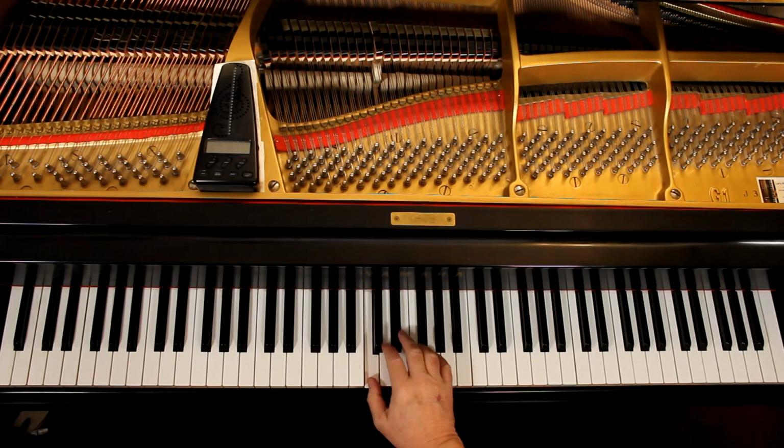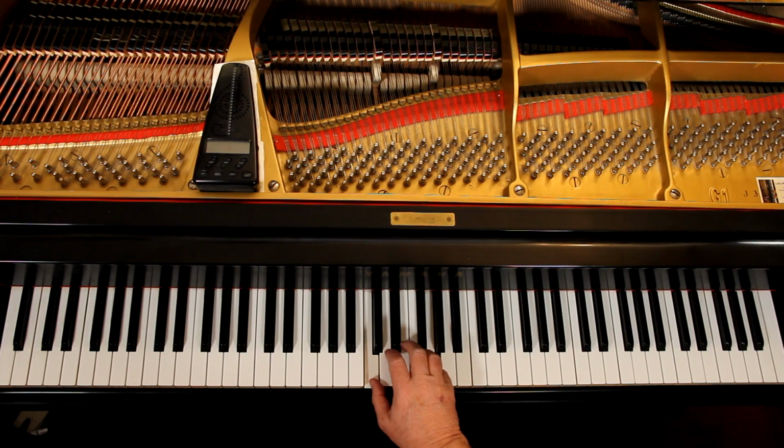And we would do that. 1, 2, 3, 4. We're just holding the half note down for 2 counts. Next measure, the half note comes first. So it's 1, 2, 3, 4. So see, it's telling you how long to hold the notes down, or the rhythm.